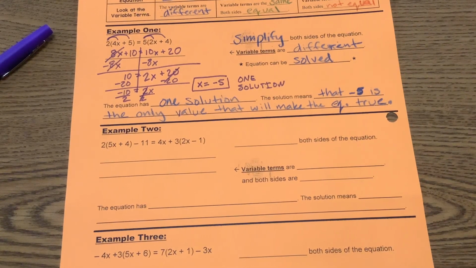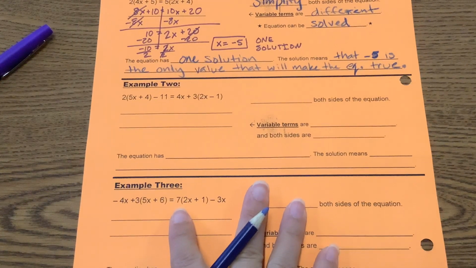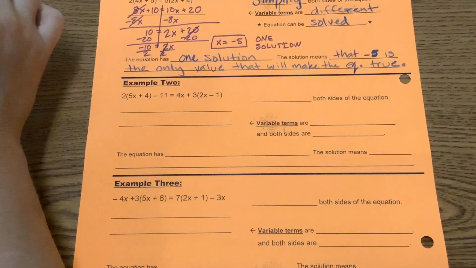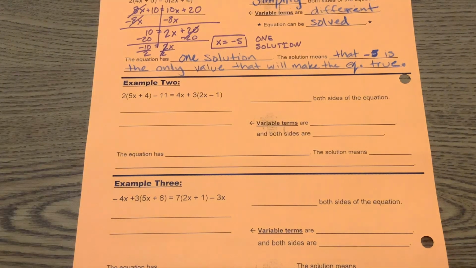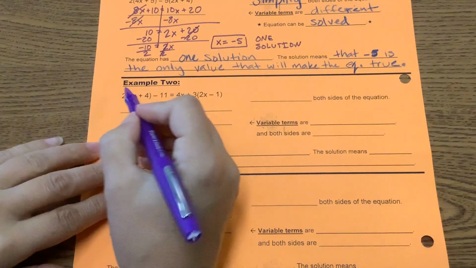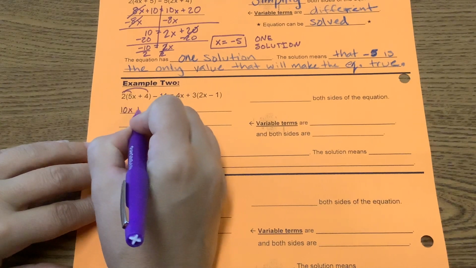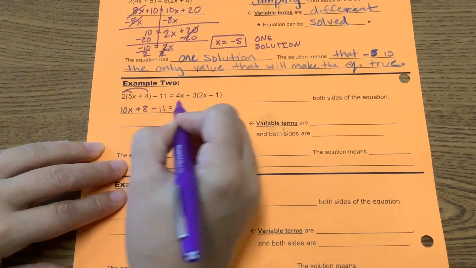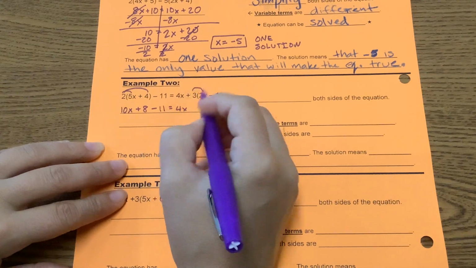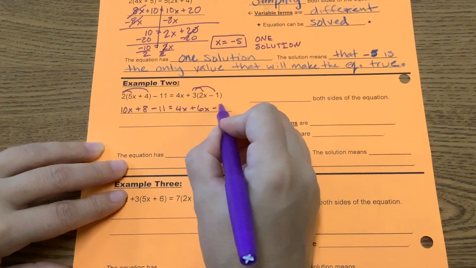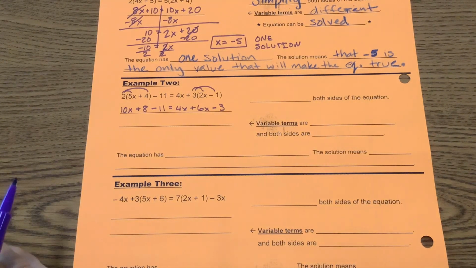Okay, so let's look at example 2. In example 2, we're still going to have to start with simplifying, right? Okay, so when we simplify this, I'm just going back to my pen. We're going to distribute first. 2 times 5x. 2 times 4. Bring down the 11. Bring down the 4x. 3 times 2x. 3 times -1. Good. Okay. So now we did distributive property.